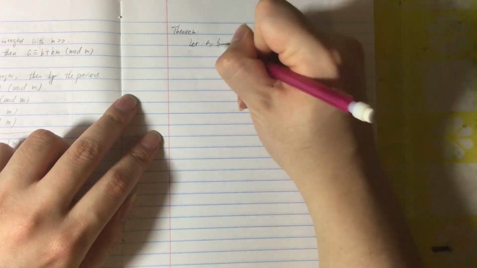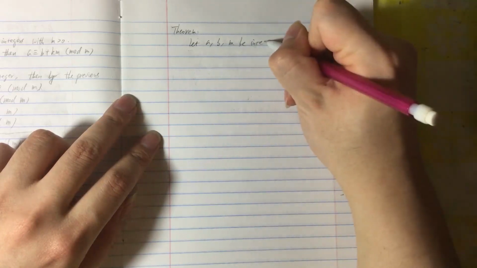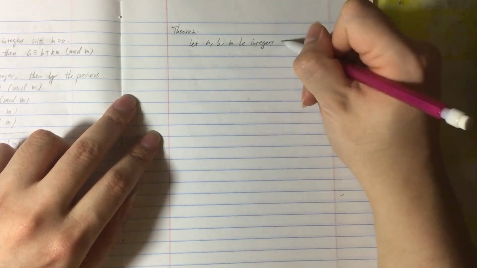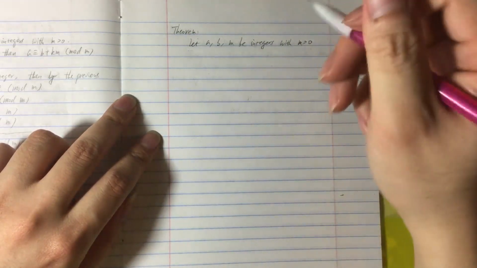Let a, b, m be integers with m greater than 0.